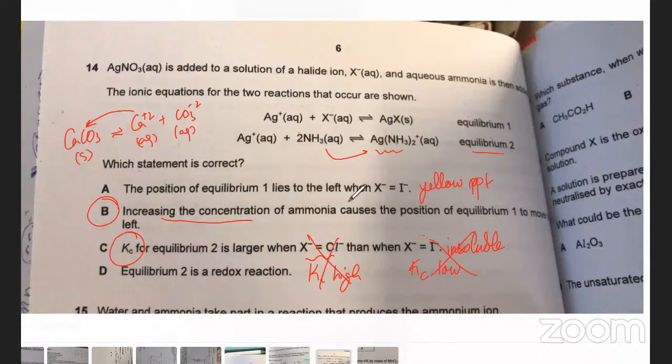The position of equilibrium 1 lies to the left if it's I minus 1. No, if it's I minus 1, you get a precipitate, right? If you get a precipitate, what does that mean? That means the equilibrium position lies to the right, not to the left. You're forming a precipitate, so it's shifted to the right.